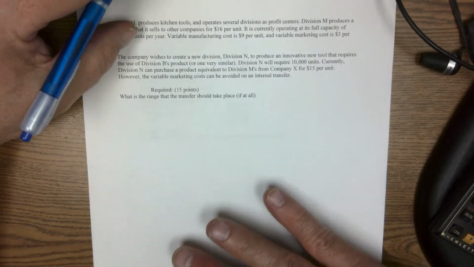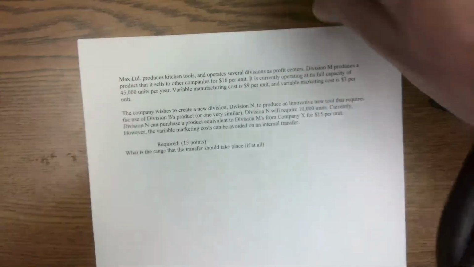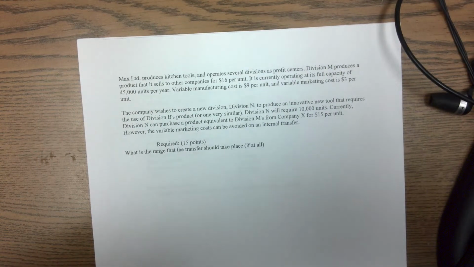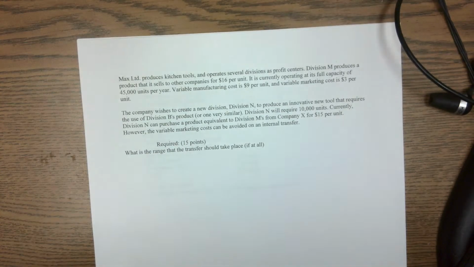Okay, next one up, we've got Max Limited, produces kitchen tools and operates several divisions as profit centers. Division M produces a product that it sells to other companies for $16 a unit. It is currently operating at its full capacity of 45,000 units a year. Variable manufacturing cost is $9 per unit. Variable marketing cost is $3 per unit.